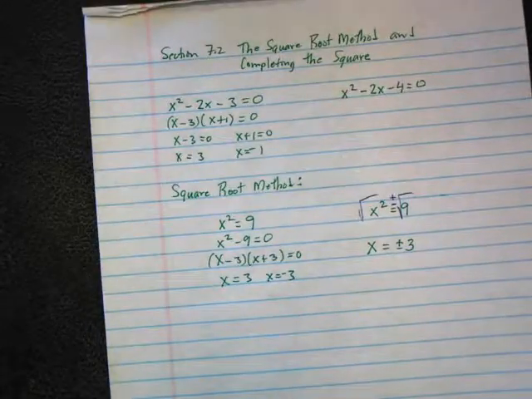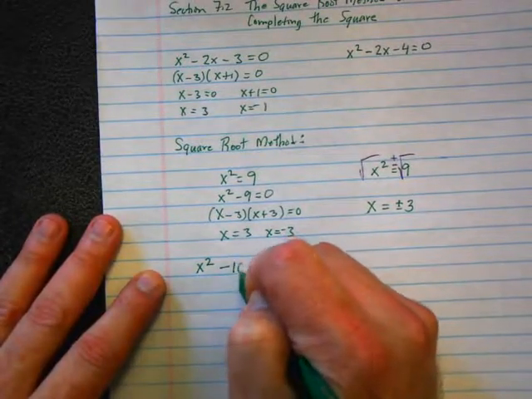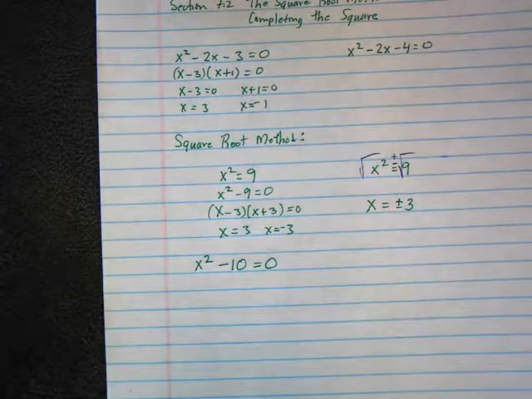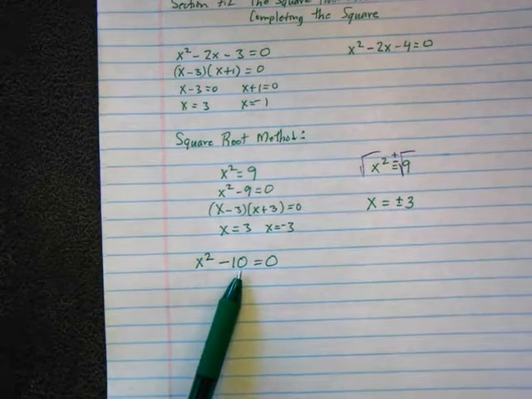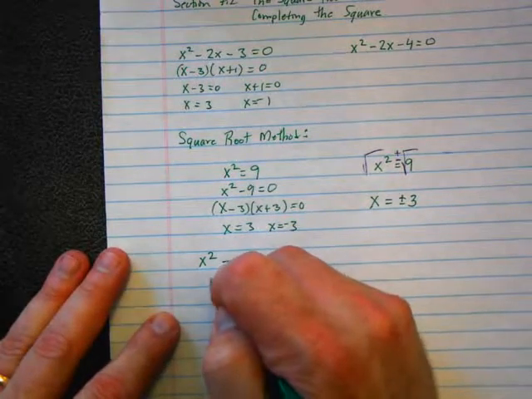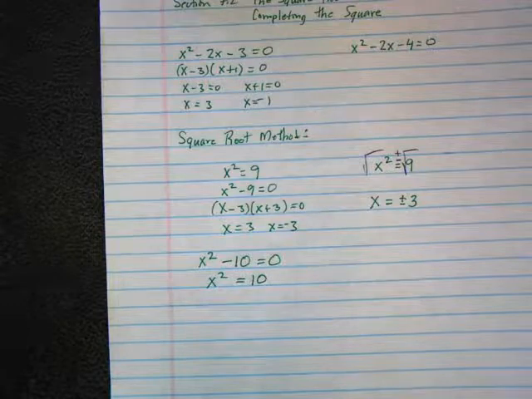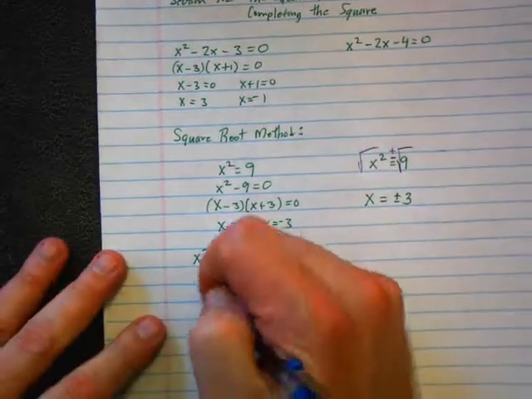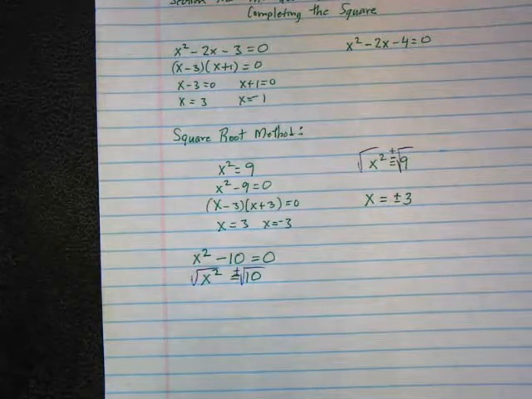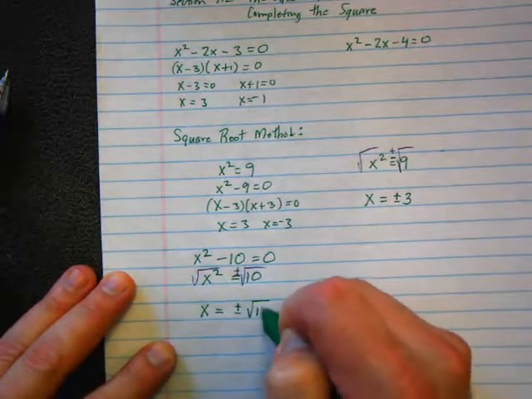All right, well, that allows us to solve some equations that we couldn't solve before. For example, if I gave you x squared minus 10 equals 0, x squared minus 10, that doesn't factor because 10 is not a nice perfect square. But what we can do is move the 10 to the other side. x squared equals 10. And then what? Take the square root. And again, when we take the square root, we remember that there are two of them, a positive answer and a negative answer. So our answer would be x equals plus or minus the square root of 10.